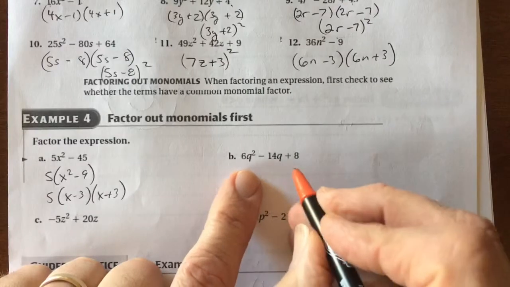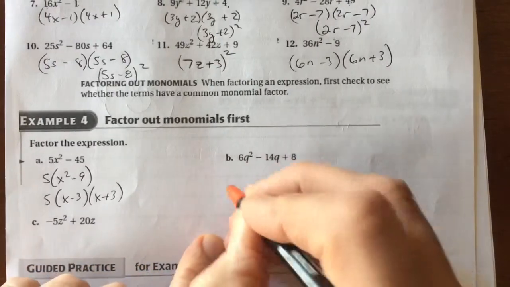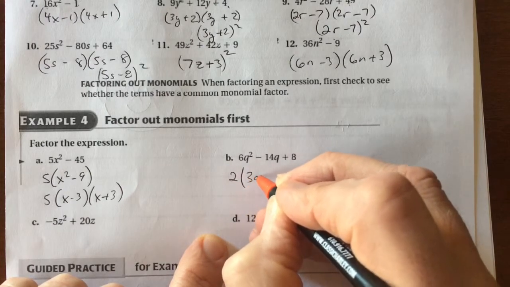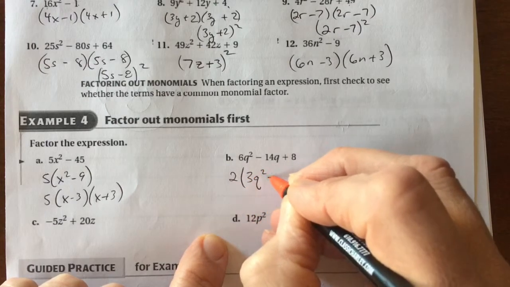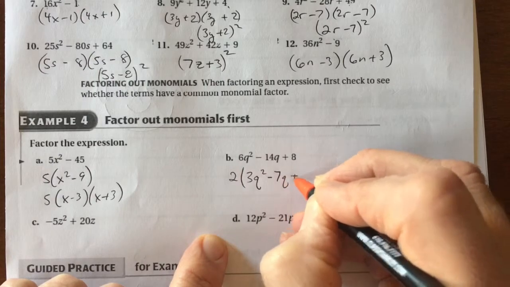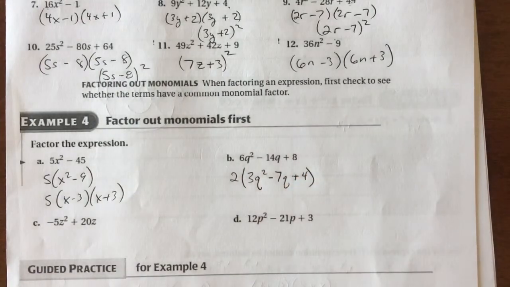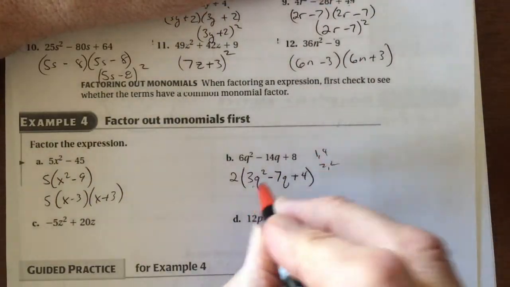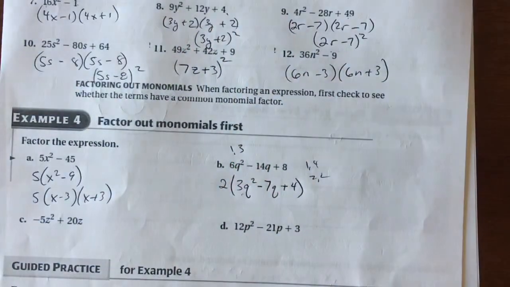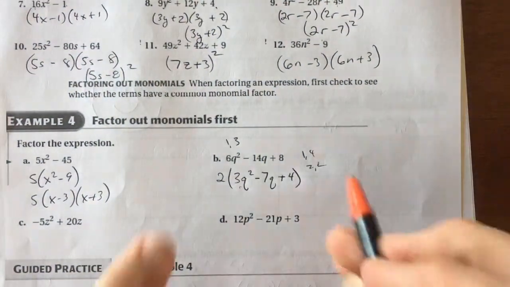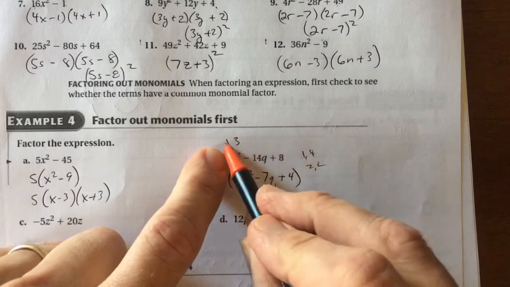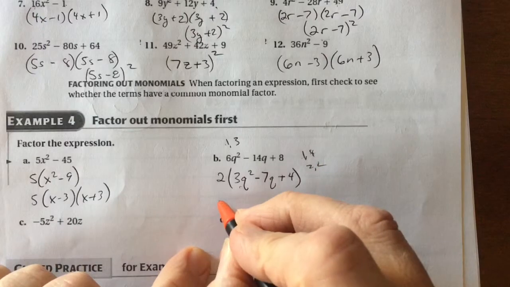Next one, they're all evens. So I'll take a 2 out. 3q squared minus 7q plus 4. Then I got to think, well, can I go further with it? Now I got to do the old reverse FOIL. So I'm going to write my factors down, 1, 4, 2, and 2. For the 3, it's 1 and 3. I know that 3 plus 4 will be 7. So 1 times 4, 1 times 3. So that'll work. So don't forget the 2.